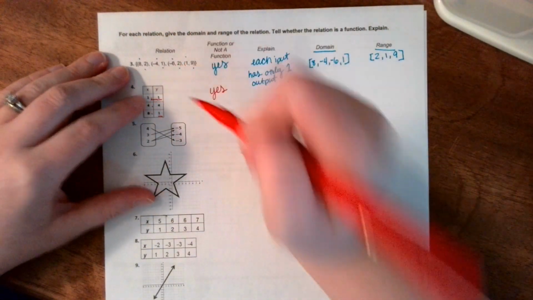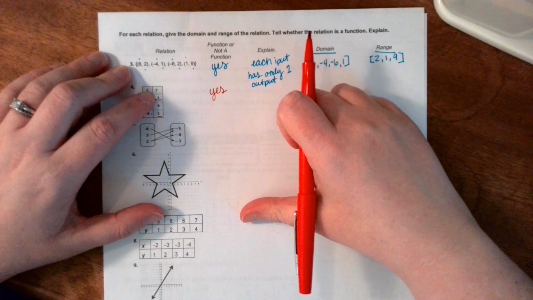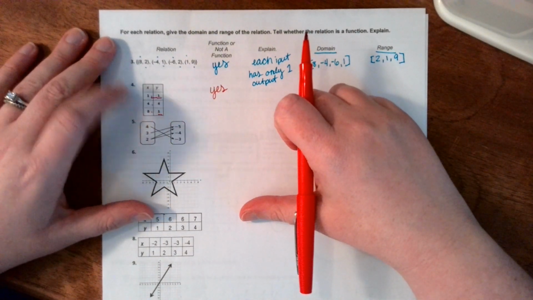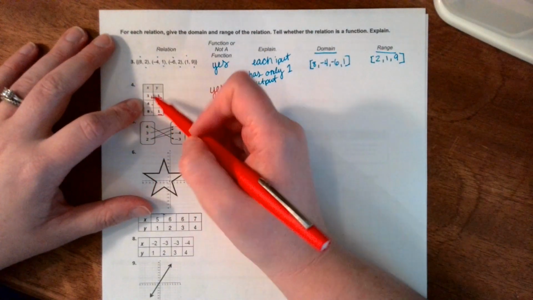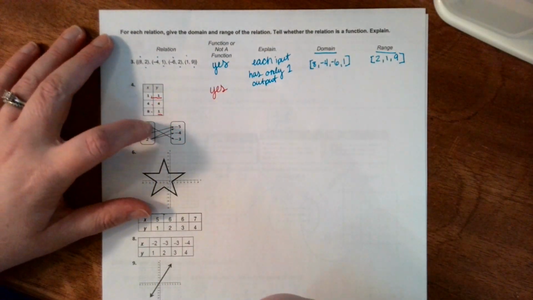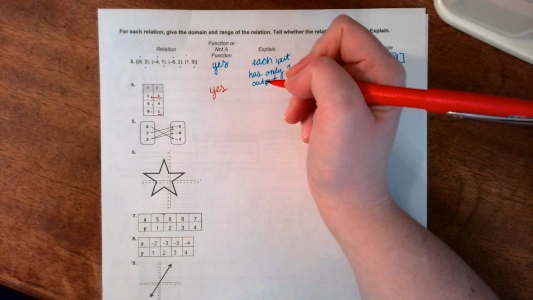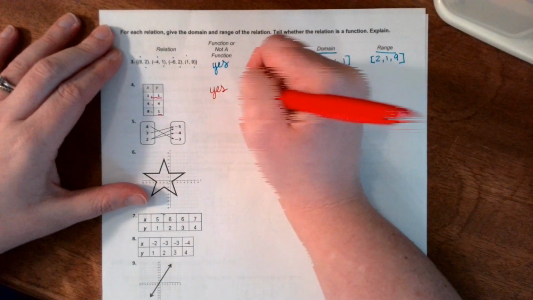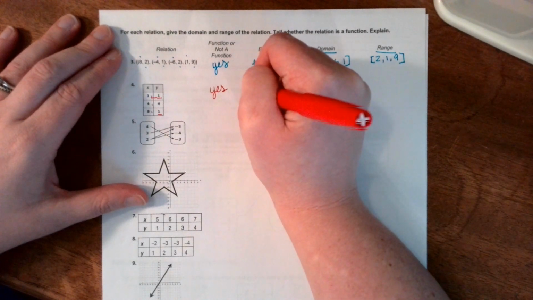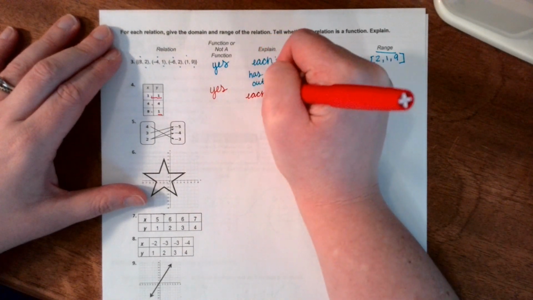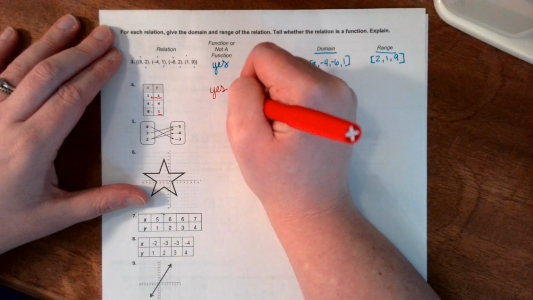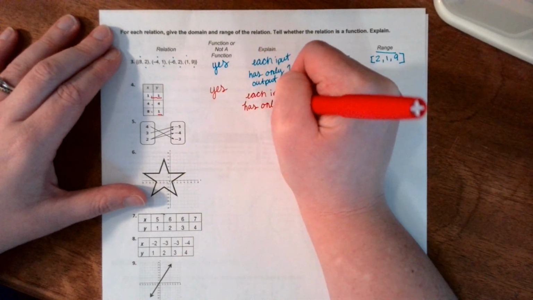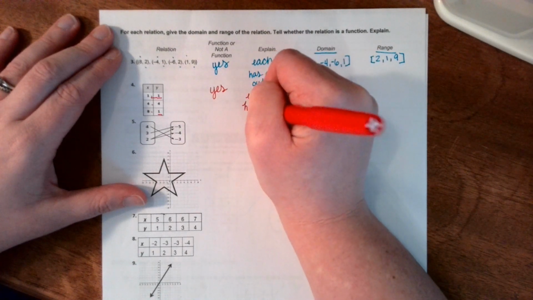So in our y's, we can have 2 of the same thing in the y column. You just don't want 2 of the same thing in the x column unless it matches with the same y. So each input has only 1 output. Now those inputs might have the same output, but each input has only 1 output.